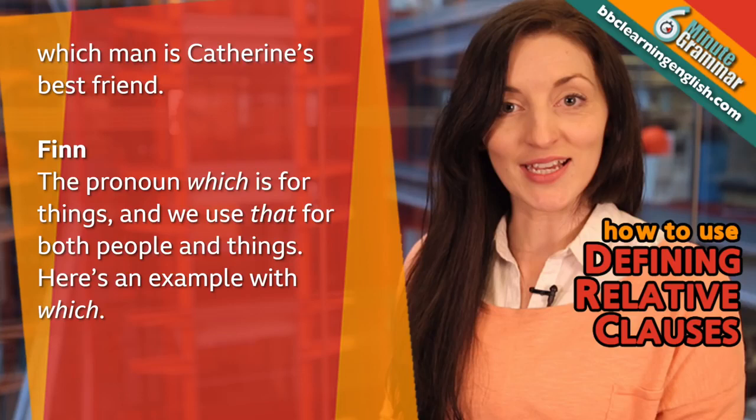The pronoun which is for things, and we use that for both people and things. Here's an example with which. Spring is the season which I enjoy the most. Me too. So, to give more information about a thing, the season, we add the relative pronoun which, plus the verb phrase, I enjoy the most.